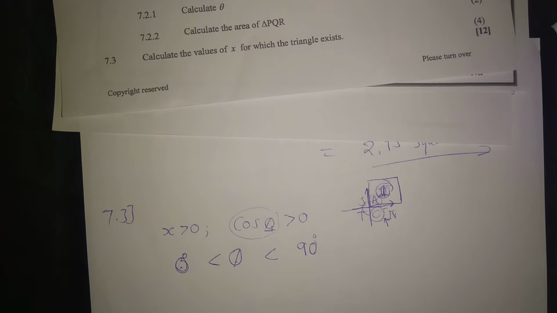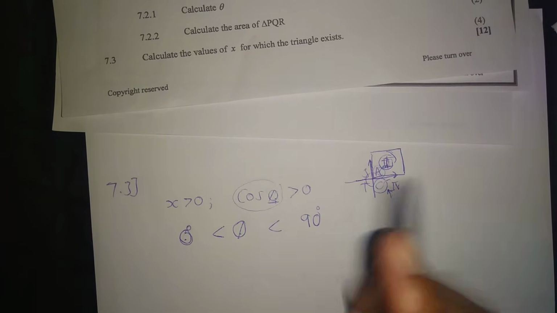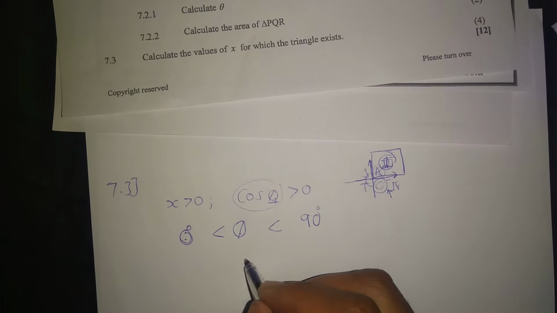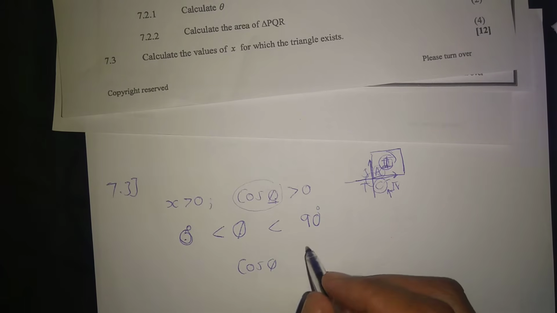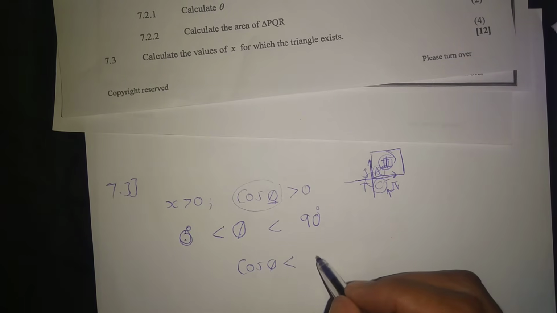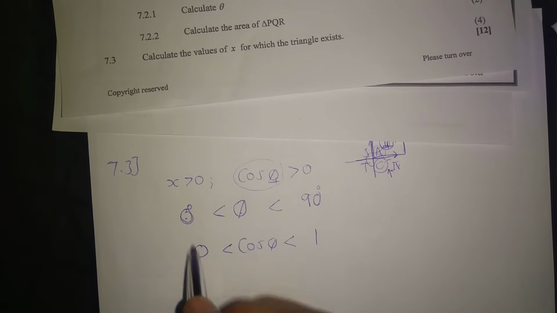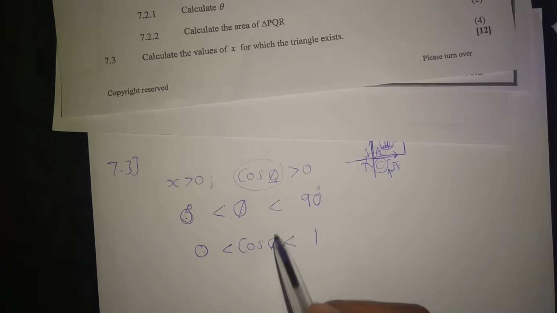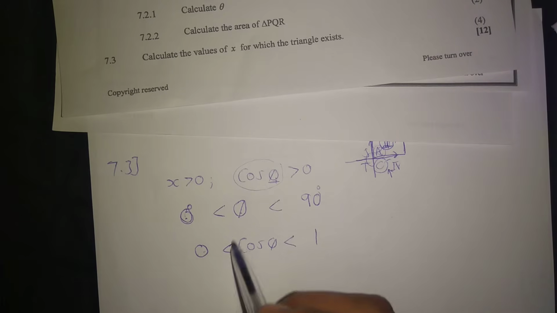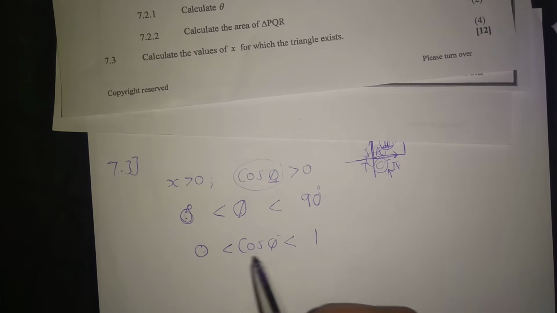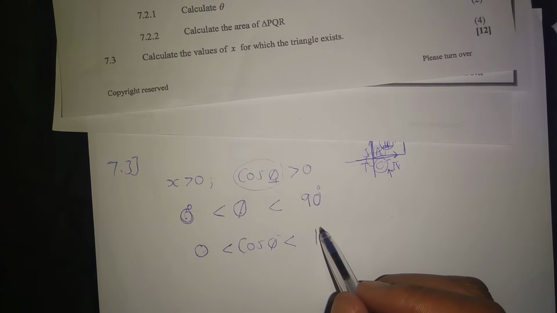So check here. Cos theta must be less than 1, and greater than 0, not 0 degrees but 0. Cos theta is a numerical value, and according to the graphs, cos theta will never be greater than 1.